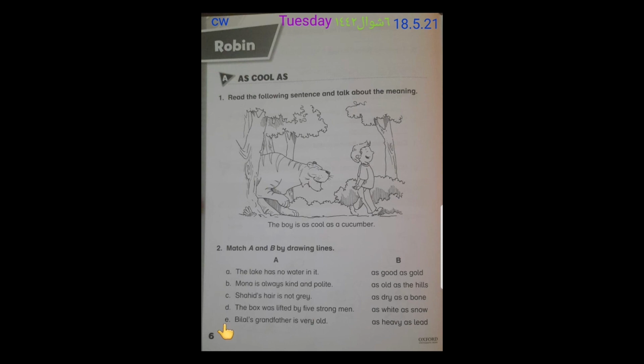All right. Part E, Bilal's grandmother is very old. So you can compare it with, as old as the hills. As you know that the hills are always there, you have seen them always standing in the same place. So they are as old as hills. Okay. So start doing this work and let me show you what your homework is.